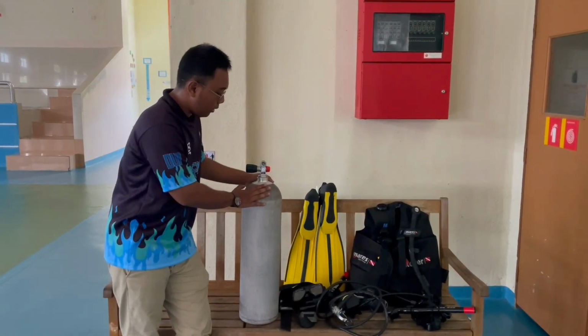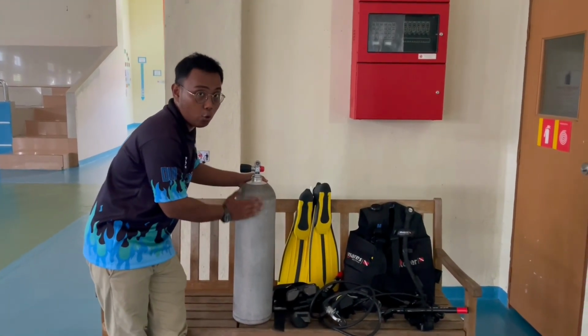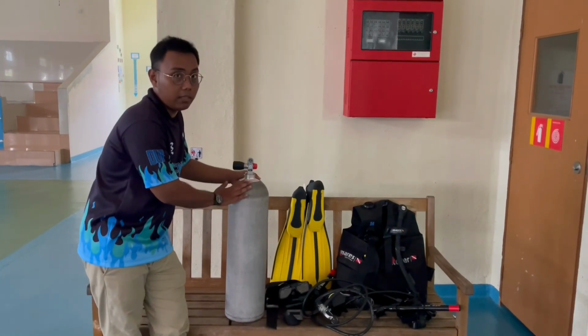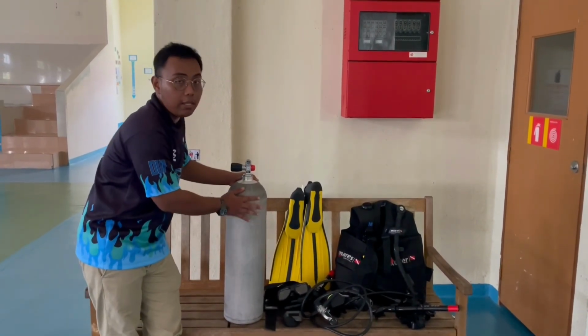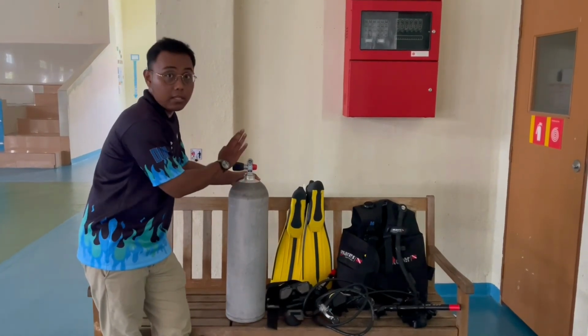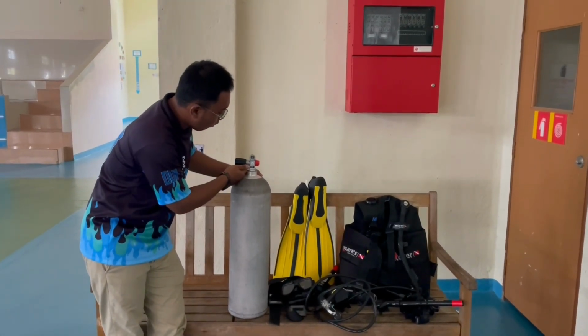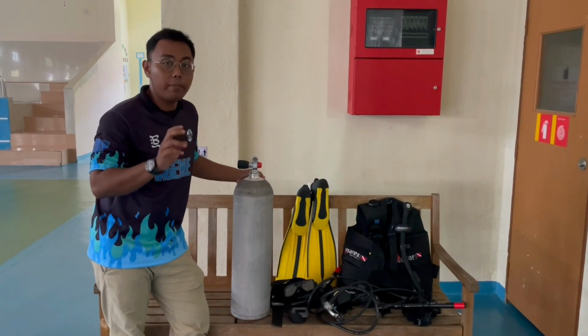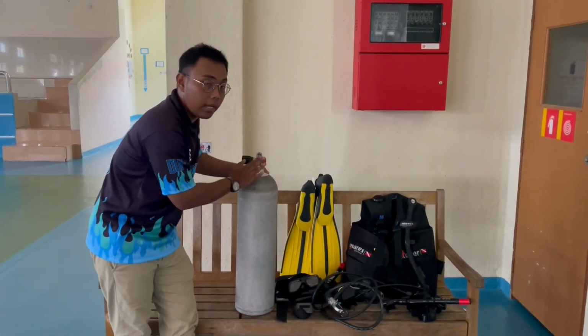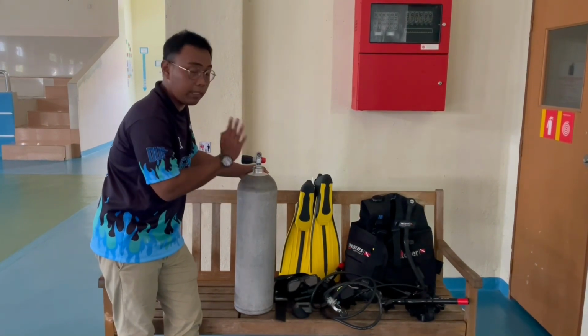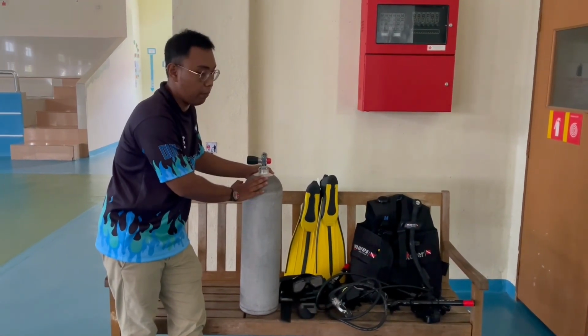The size of the tank doesn't matter, because what is important is the holding capacity. This tank has a capacity of 3000 psi.